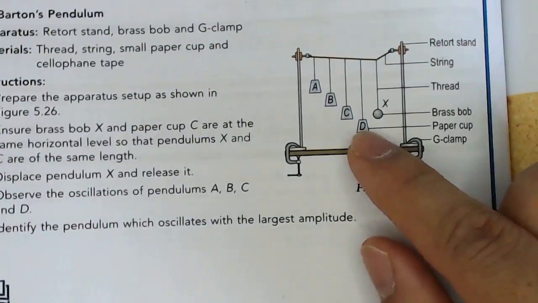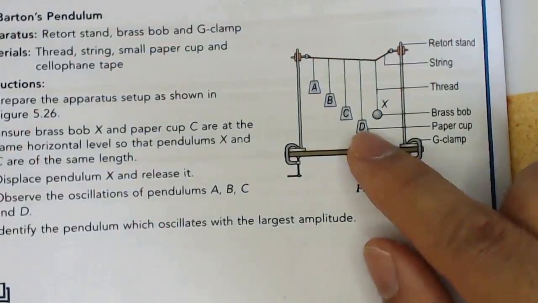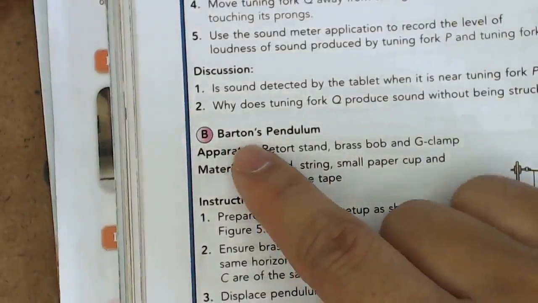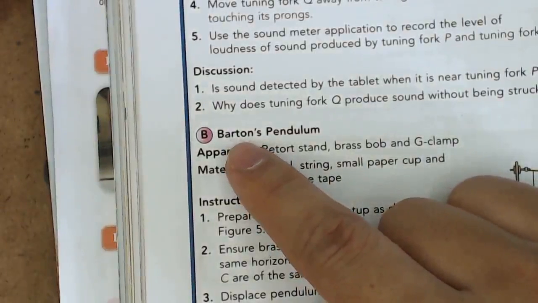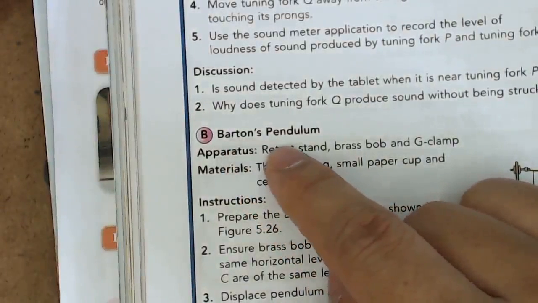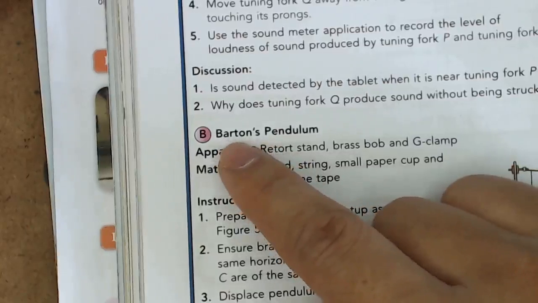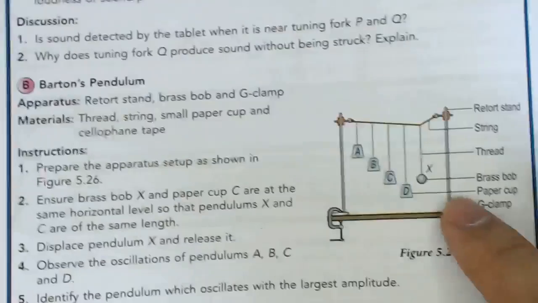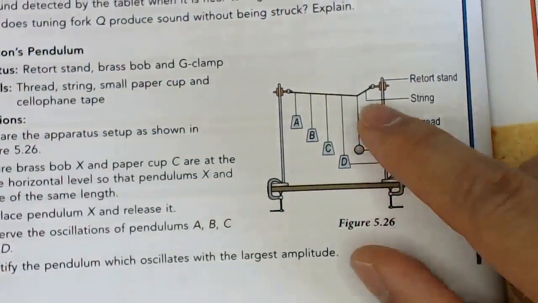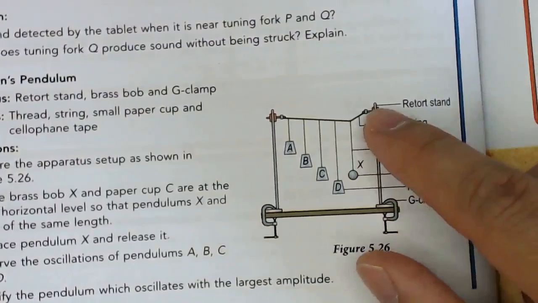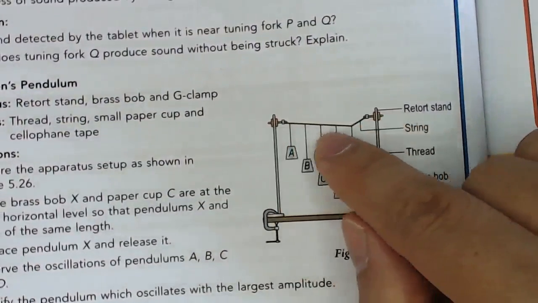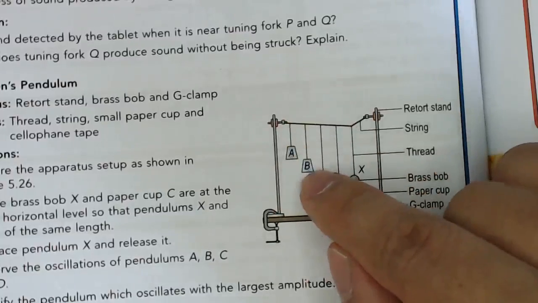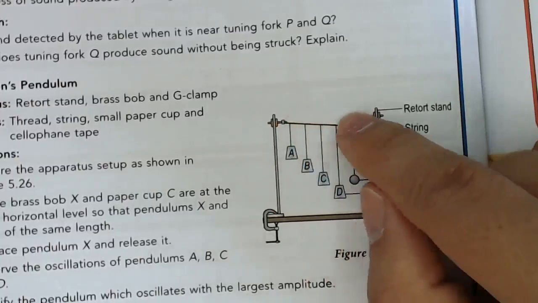So here we have Barton's pendulum, is what they call it. You need to memorize this. Barton is the name of the person who found this. Okay, Barton's pendulum, the name of the scientist. Also a simple activity. We need a string up there, and then we're going to have several pendulums tied to the string.